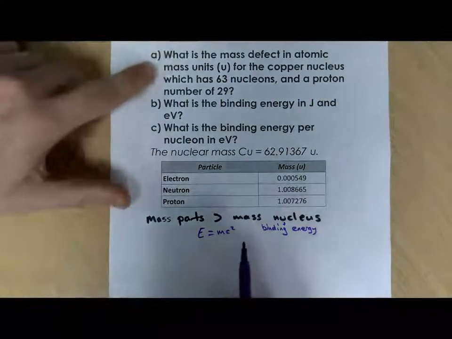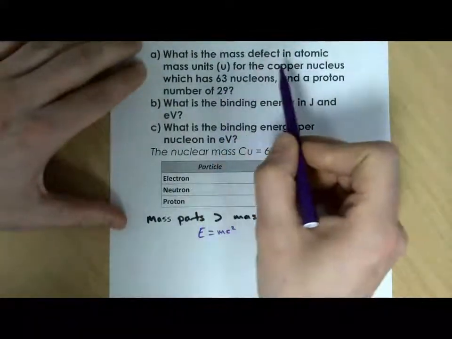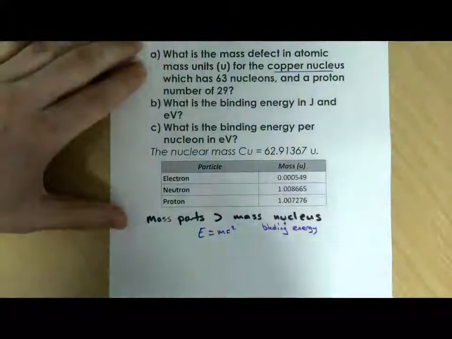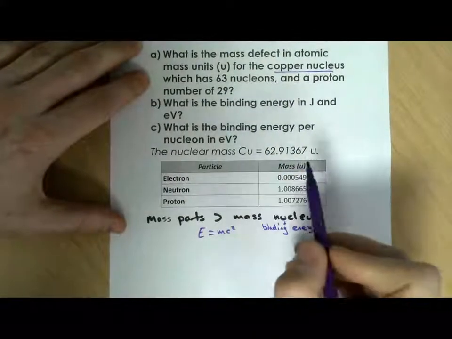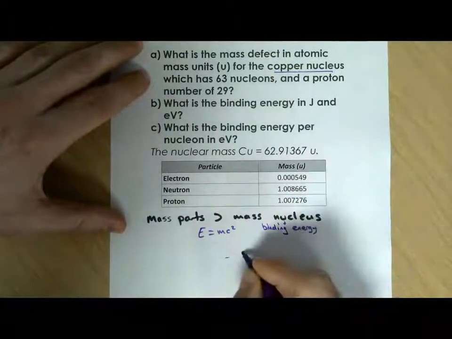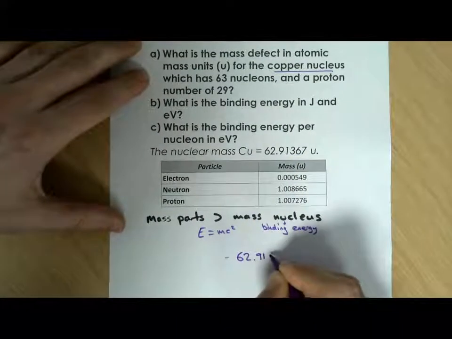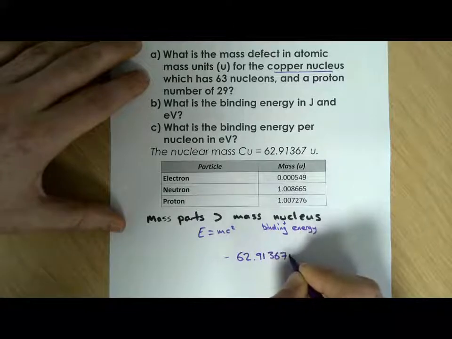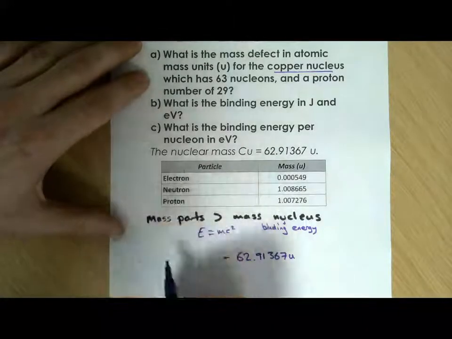So how do we answer part A? We're looking at a copper nucleus. We've been given the nuclear mass, the mass of the nucleus, 62.91367 U. What is the mass of the parts?